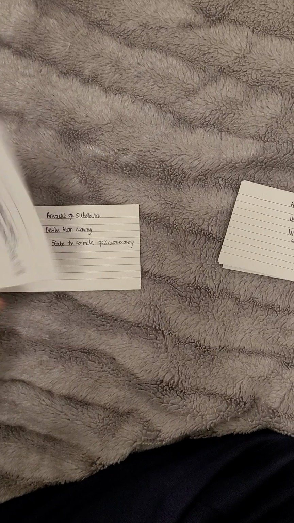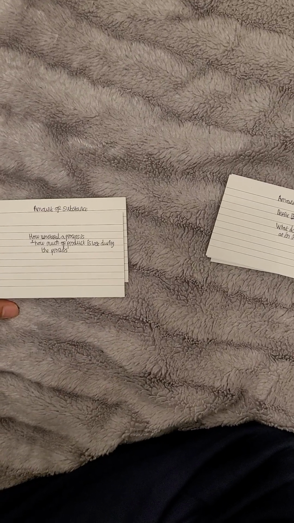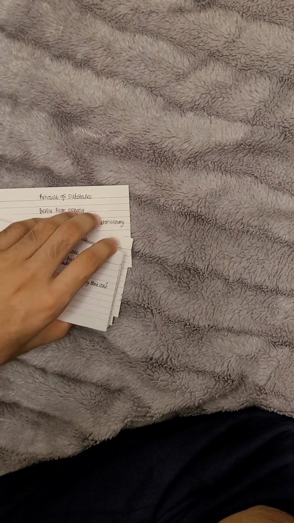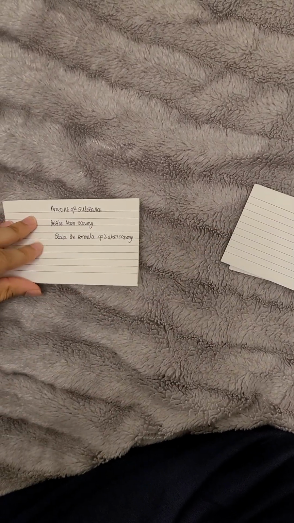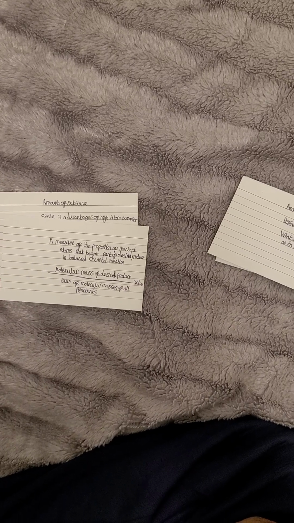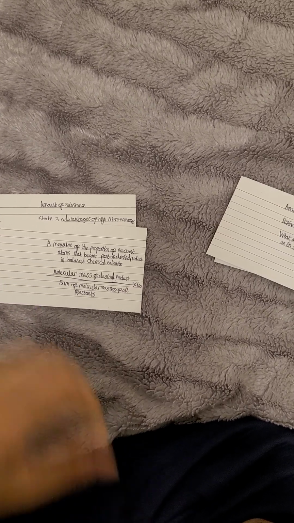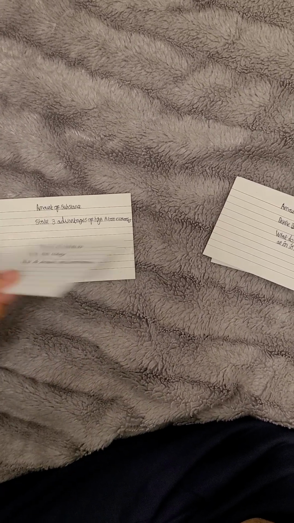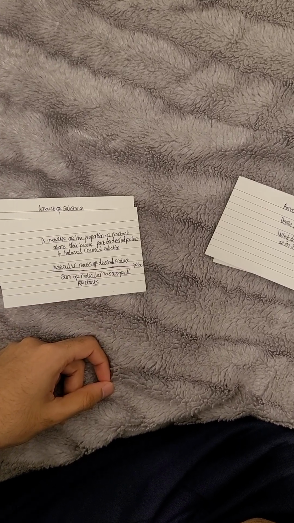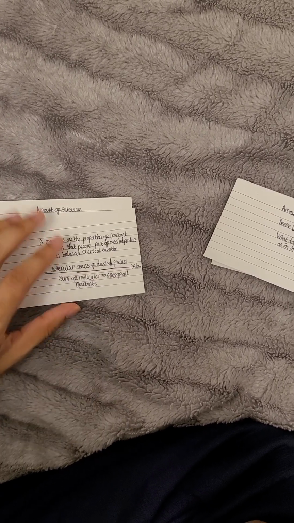Define percentage yield: how wasteful a process is, i.e. how much of the product is lost during the process. Define atom economy: a measure of the proportion of reactant atoms that become part of the desired products in a balanced chemical equation. Percentage atom economy equals molecular mass of desired product divided by sum of molecular mass of all reactants, times 100.